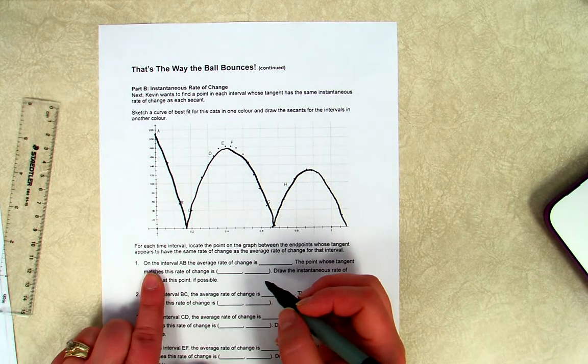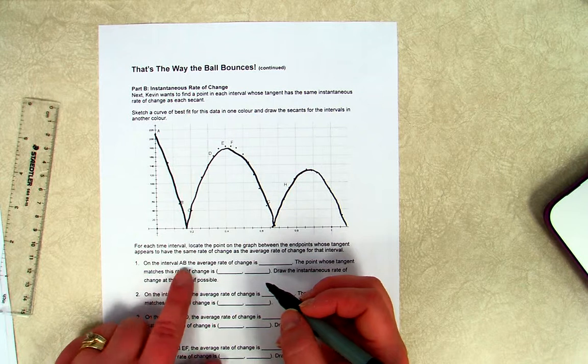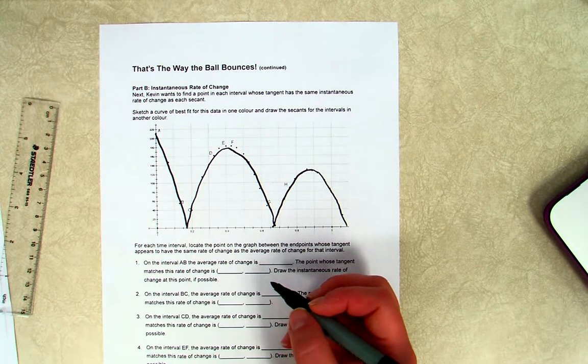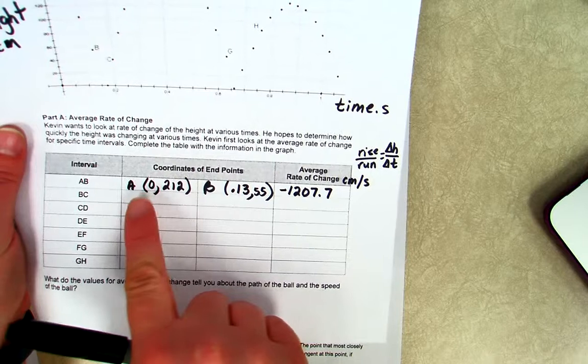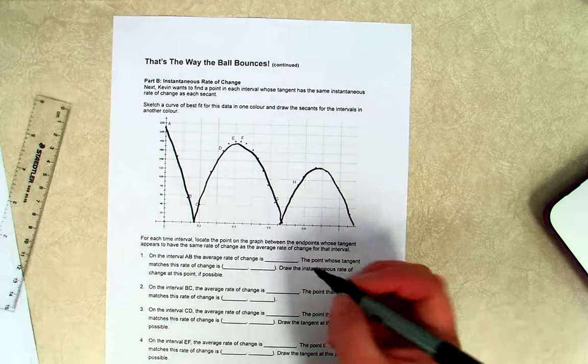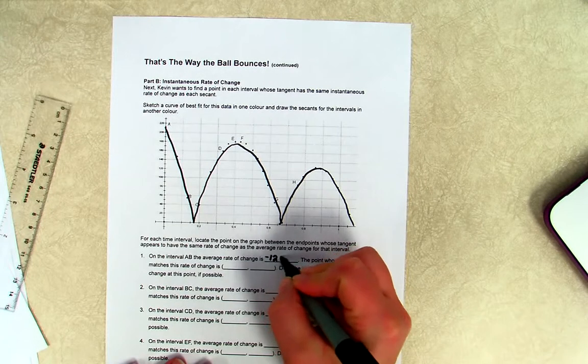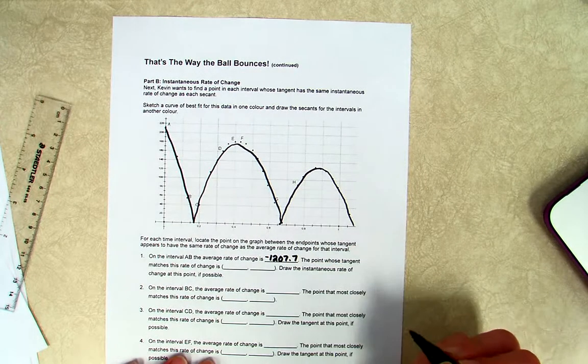Now, if we look at number 1, it says on the interval AB, the average rate of change is. That's where we're going to go back to our work from the first page and pull our answer off of that. So negative 1,207.7.